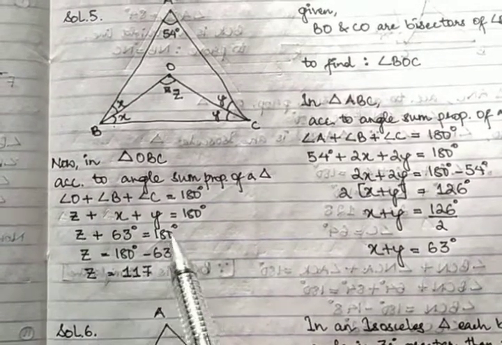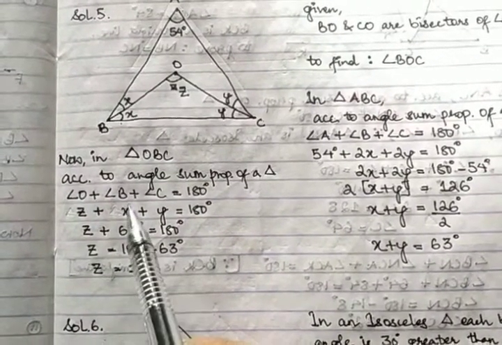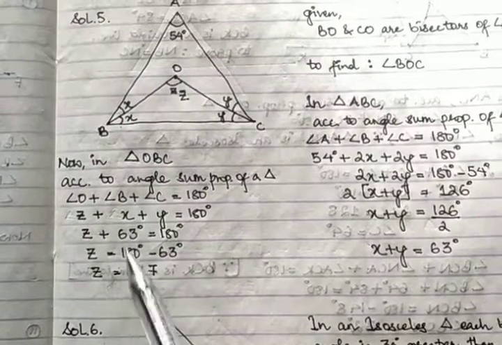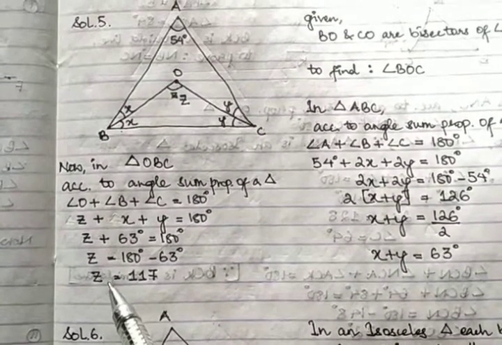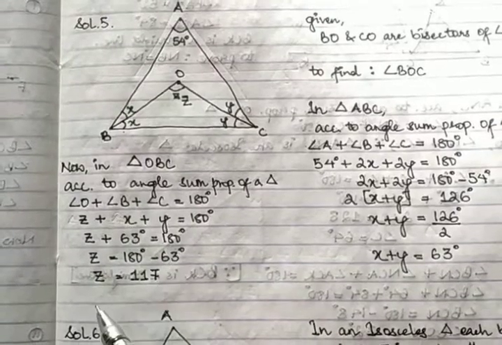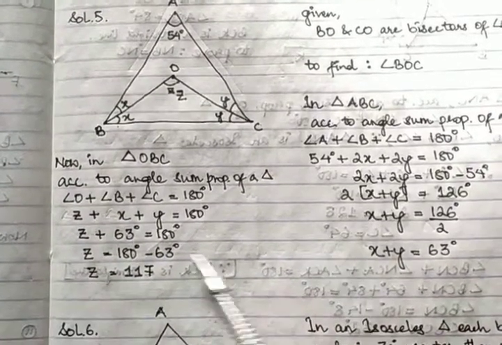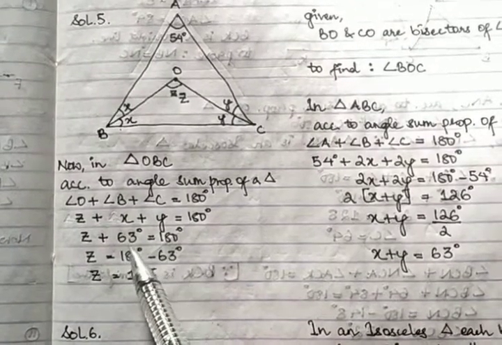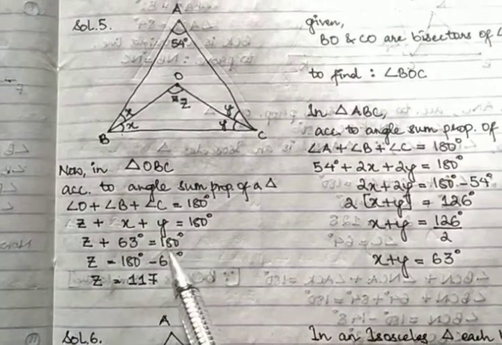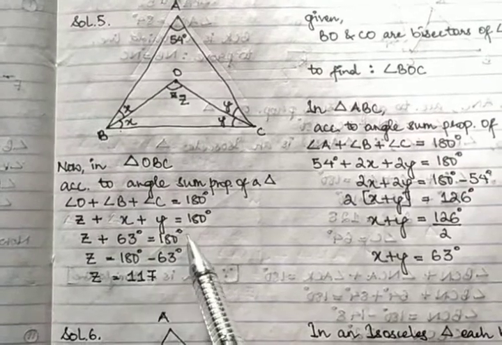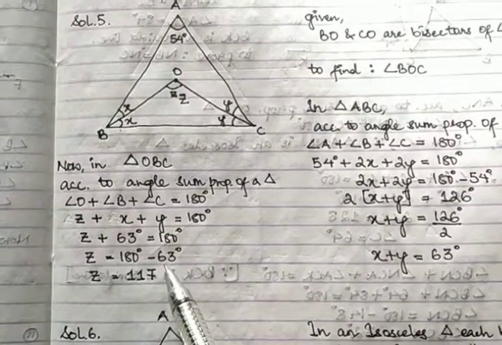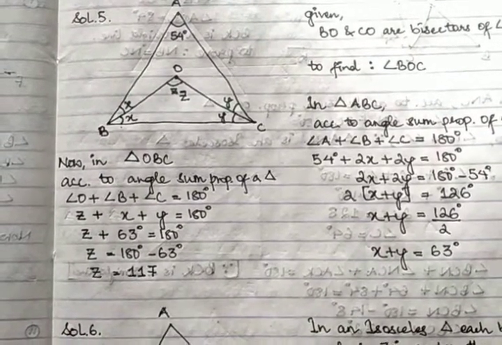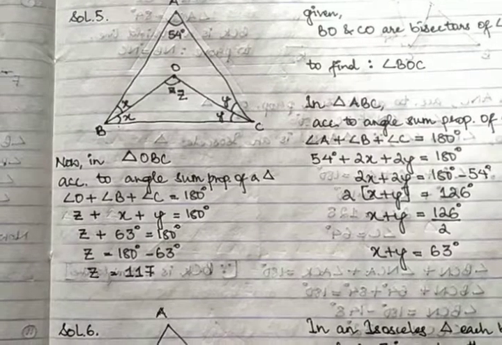Now we got a linear equation in one variable. Before that we had three variables, which was impossible to figure out if the values of x and y were not given. So now since we have figured out that the value of x plus y is 63 degrees, I have substituted it. Now it became a linear equation in one variable. Now simple, take 63 to the other side, subtract it from 180 degrees, and you'll get your z as 117 degrees.